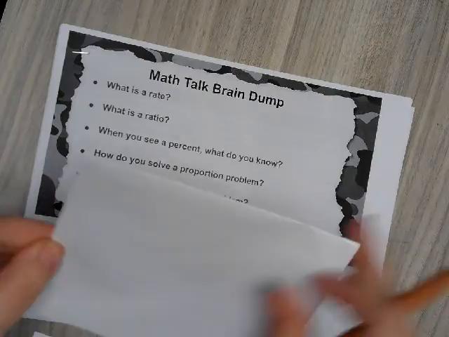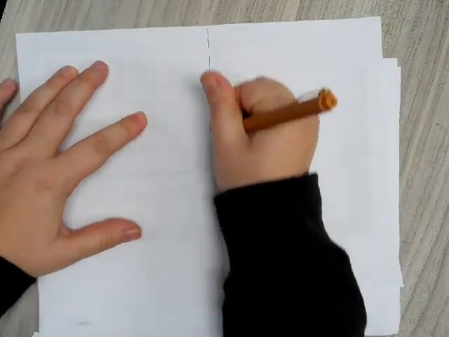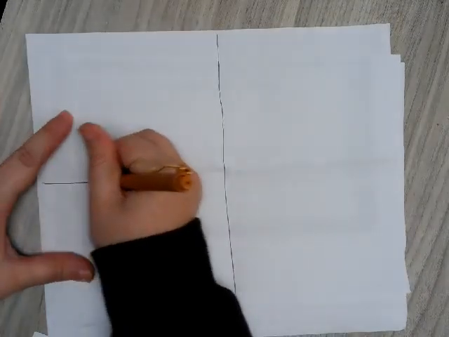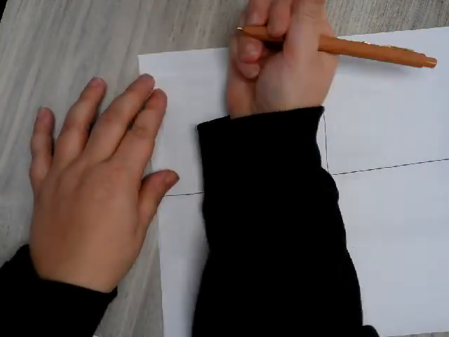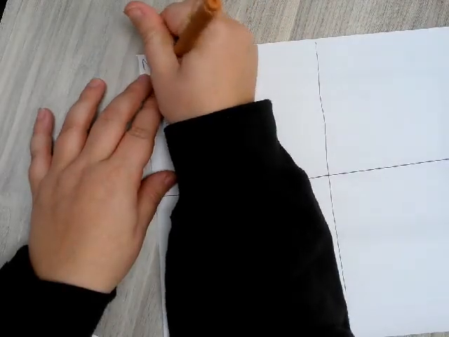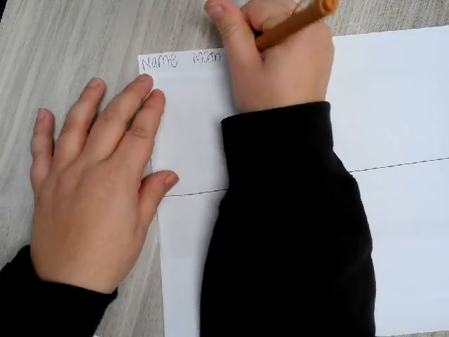I want you to go ahead and fold your paper into 4. You're going to go ahead and write your teacher, your name. You're going to write your math teacher's name.